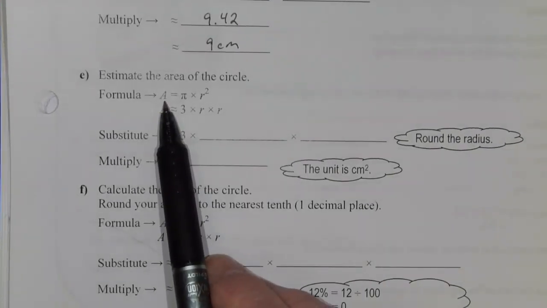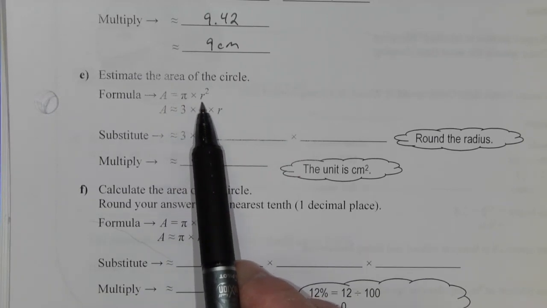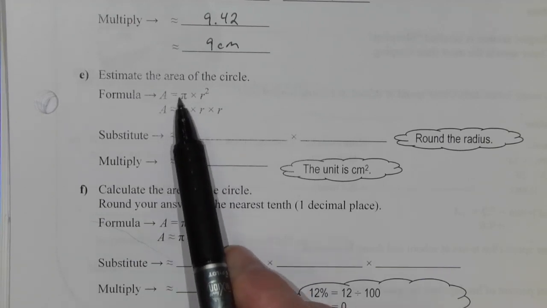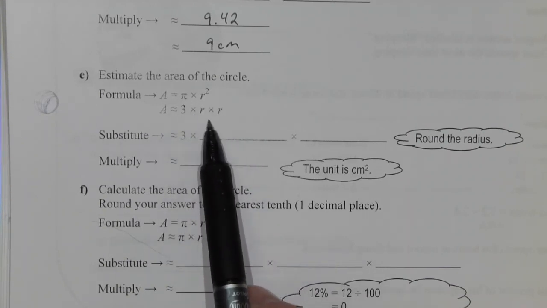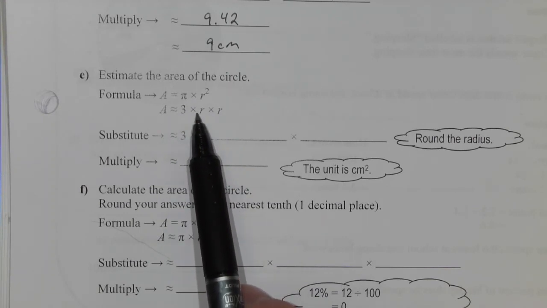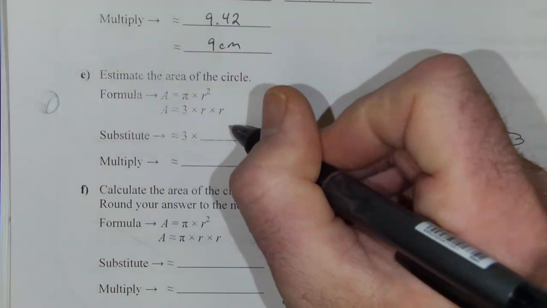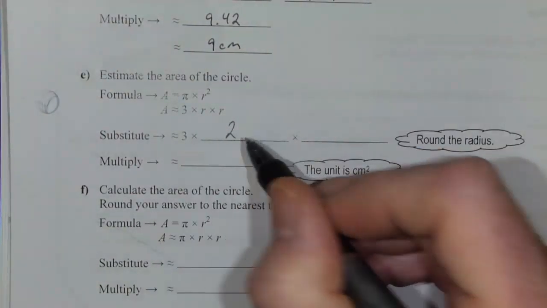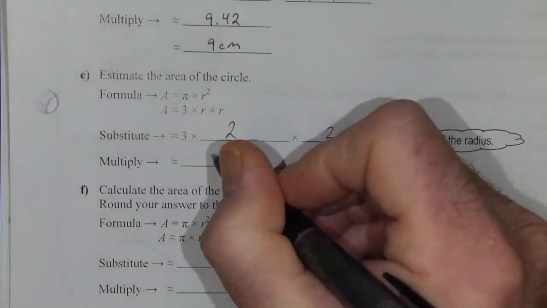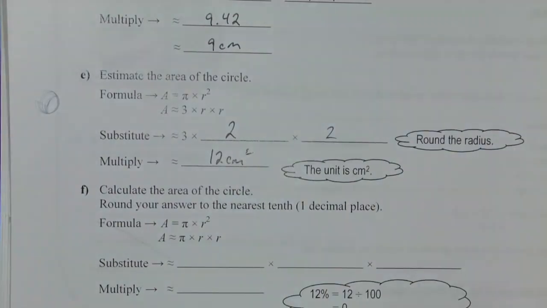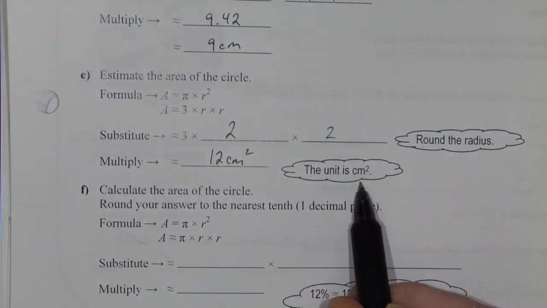Well, now, area of a circle is calculated by pi times the radius squared, or r times r. So for estimating, we can use 3 for pi, and then multiply by the radius twice. So in this case, our radius was 1.5. I'm going to round that to 2. So since I'm estimating, I'm going to multiply 3 times 2 times 2. Well, 2 times 2 is 4. Multiply that by 3, and we get 12 centimeters squared. So don't forget, units is centimeters squared when we're dealing with area.